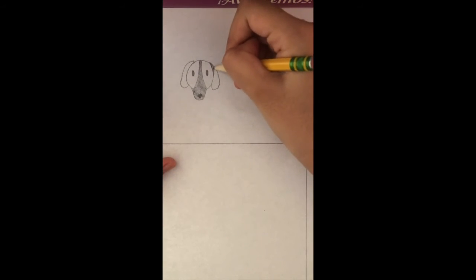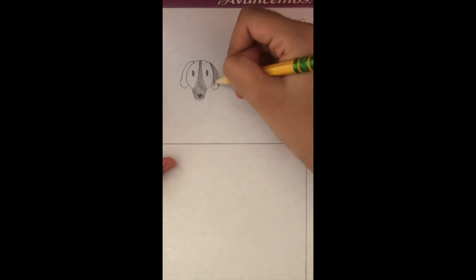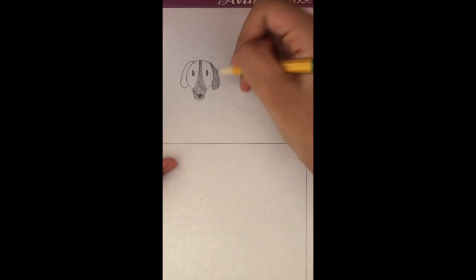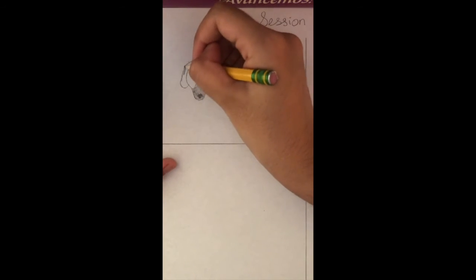And now we're going to color the floppy ears the same way to give it a sense of symmetry. So we've done our right ear, now it's our left ear.